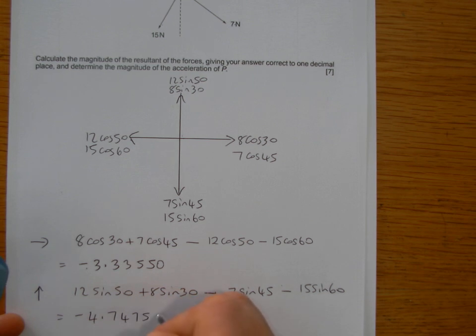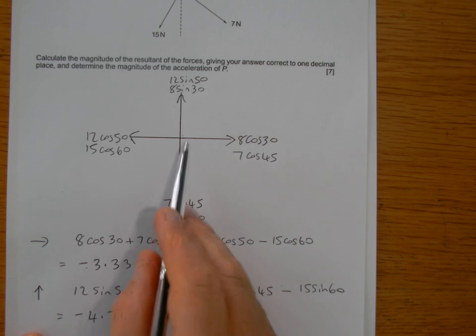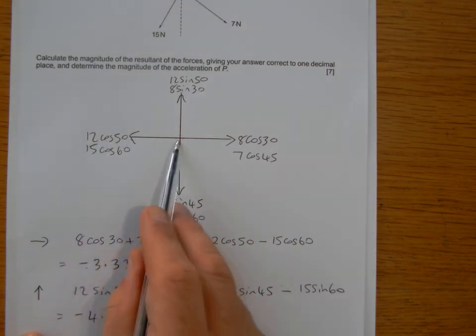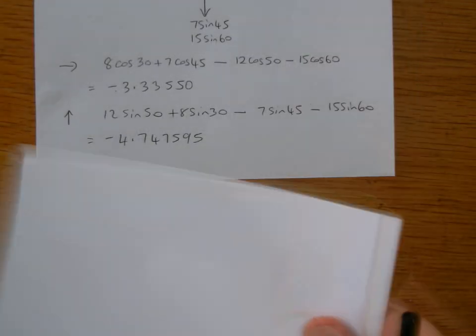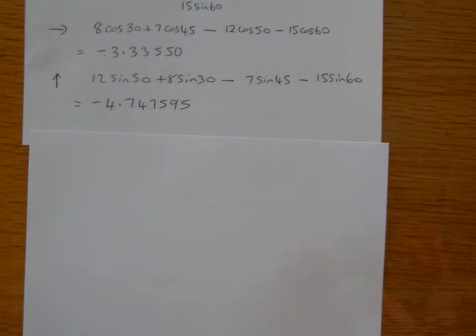4.747595. Okay, so we put 6 decimal places there maybe. Okay, and that's negative as well. So you can see now it's going this direction and this direction. So overall we've got the resultant force going about that way there. So when I establish that, they want the magnitude, remember, of the resultant force.